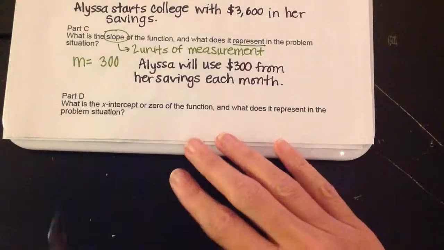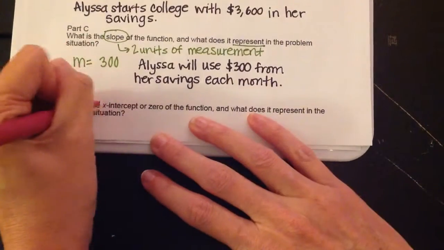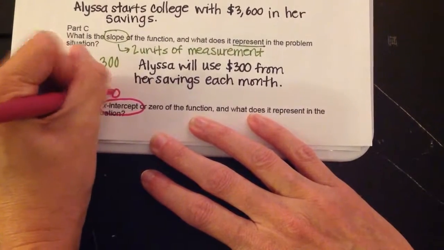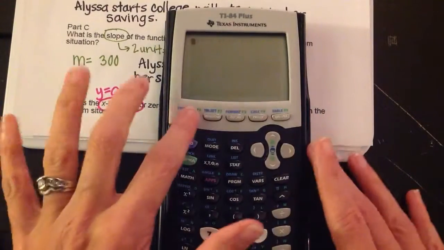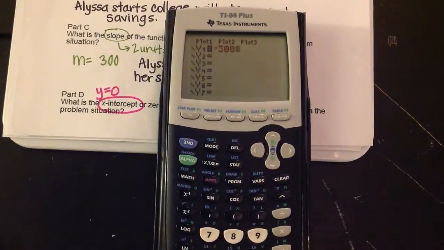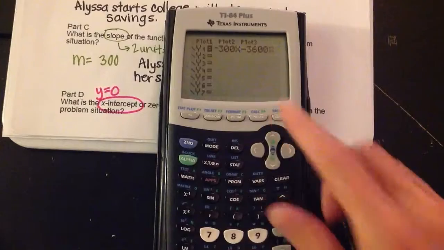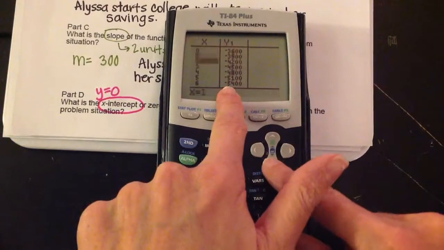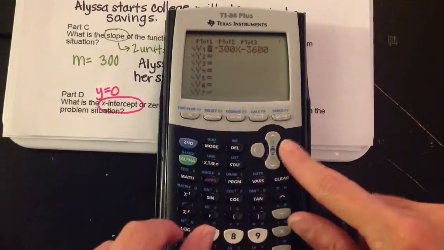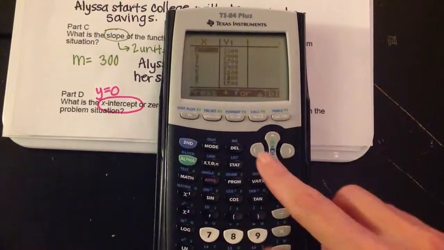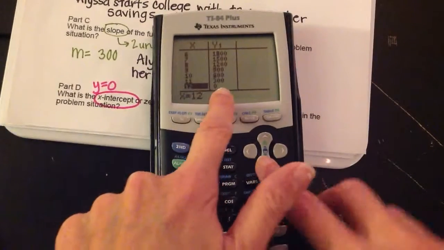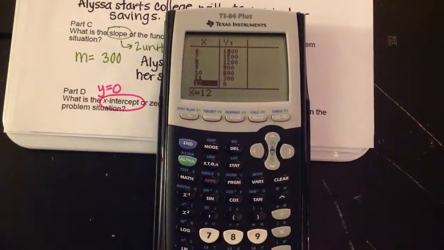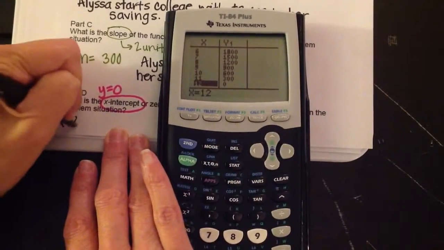Okay, what is the x-intercept? Now remember, x-intercept, that's when y is 0. So basically, when is she going to run out of money? How many months is that going to be? Well, I'm going to use my calculator because now I have an equation. I can type my equation in, negative 300x plus 3600, and I'm going to go to my table. I want y to be 0. Oh, there it is. It's 0 when x is 12. So my x-intercept is (12, 0).